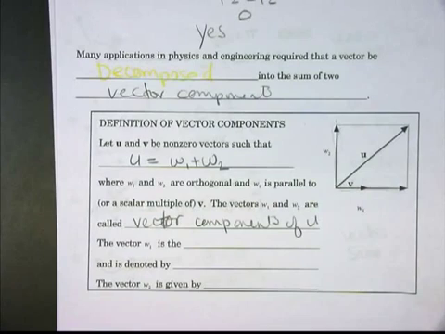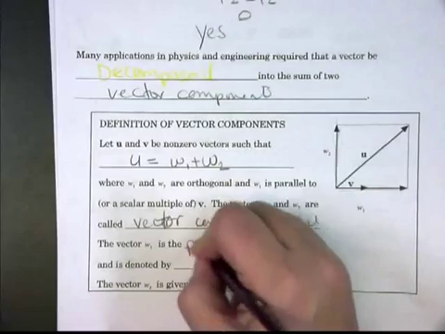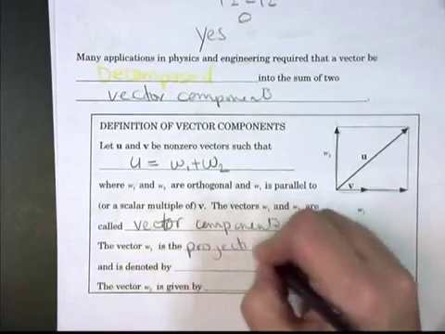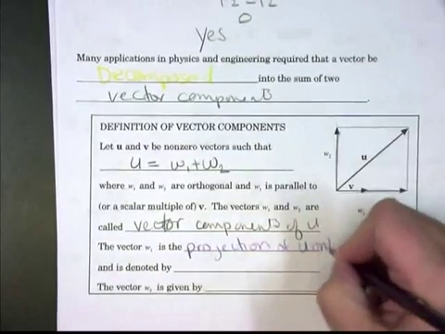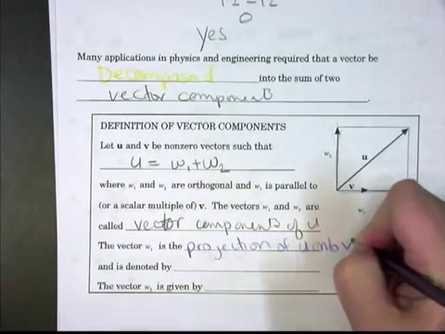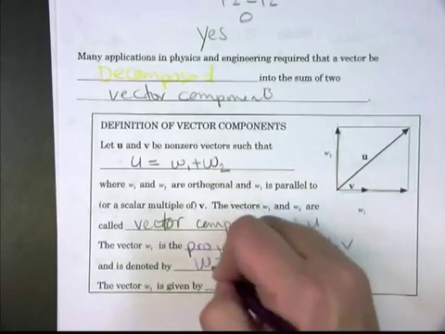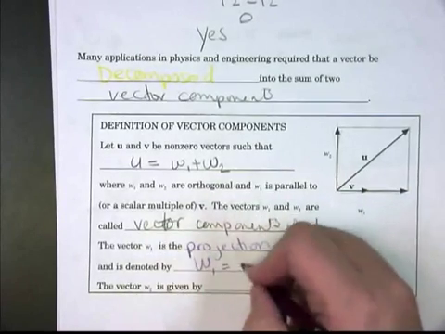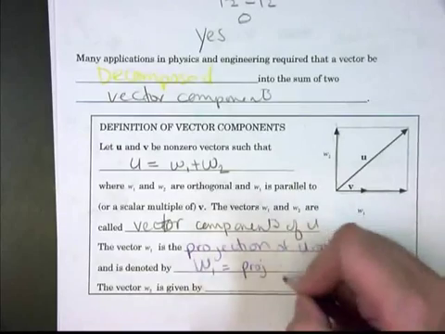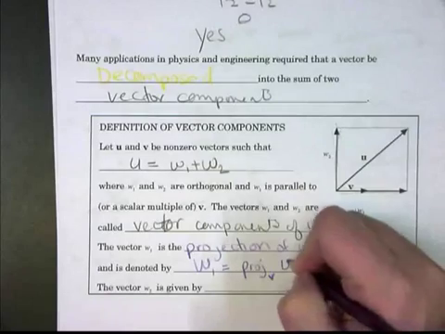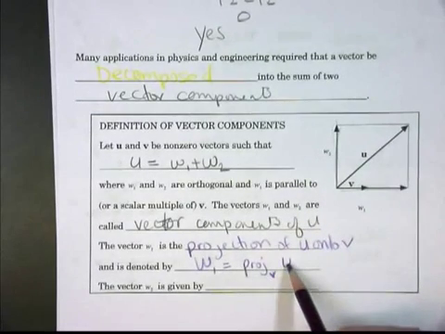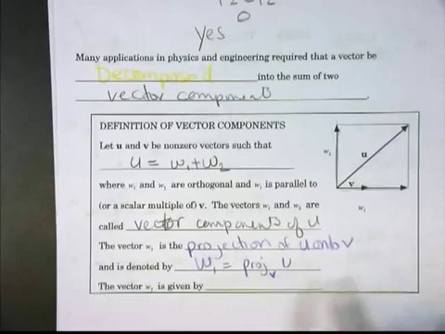The vector w1 is the projection of u onto v, and it's denoted by w1 equals proj sub v of u. So the projection of u onto v. This is terminology you're going to have to get familiar with.